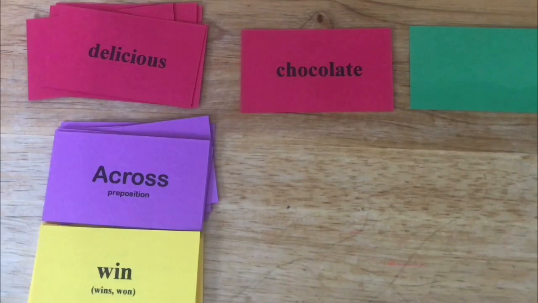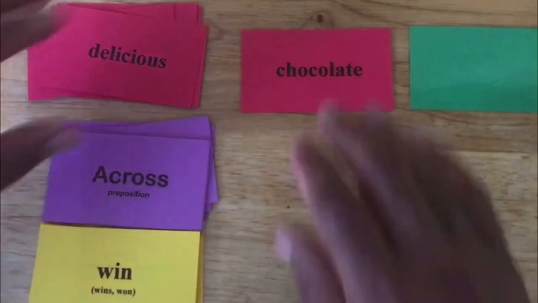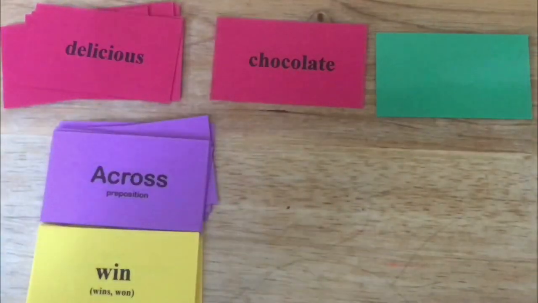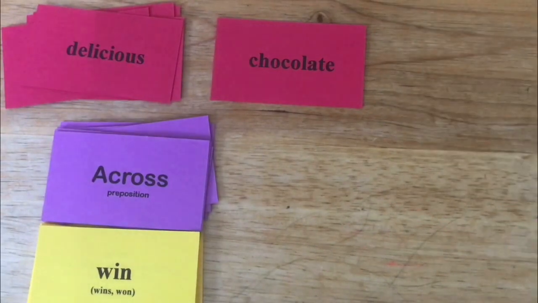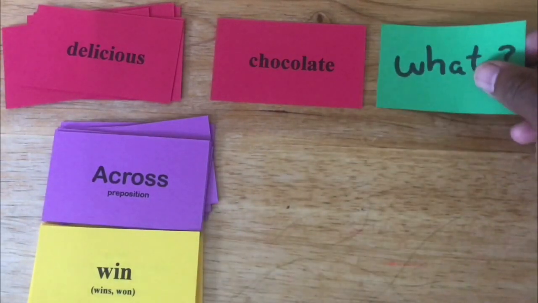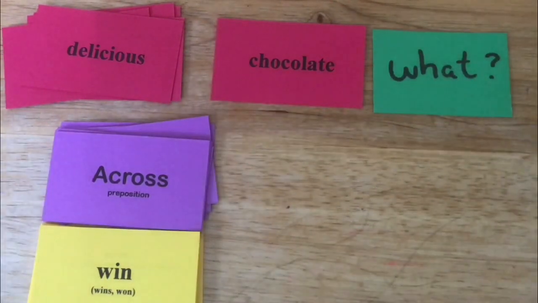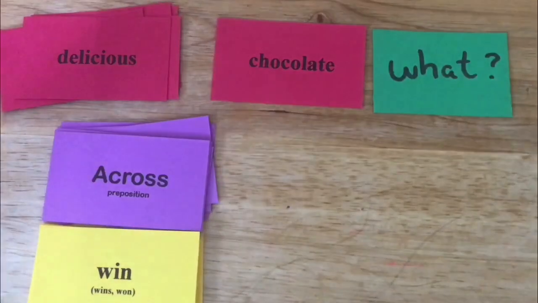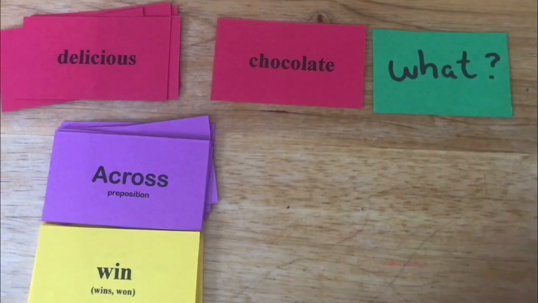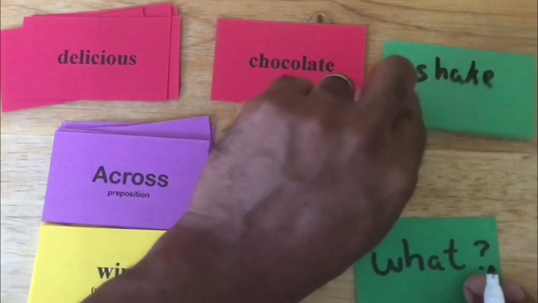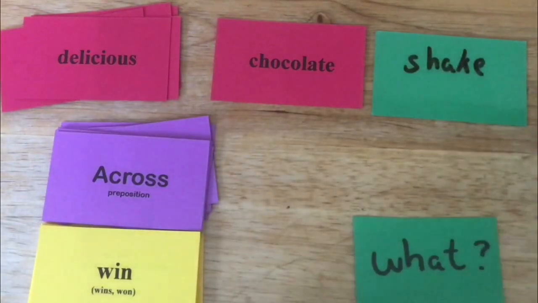Okay? Reds and greens will go together. You want to notice that, and because here's why. The green cards will always answer to the question what. All the greens, all the nouns represent what. So I can say chocolate what? And the answer would be chocolate shake. Notice now how my reds and greens go together.